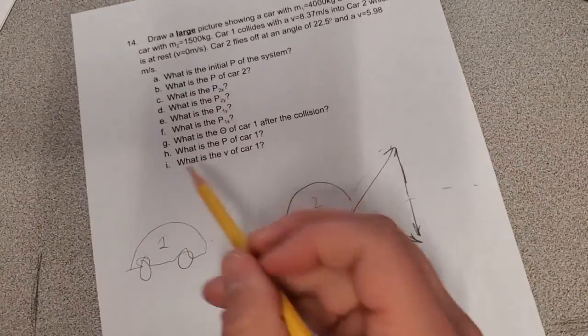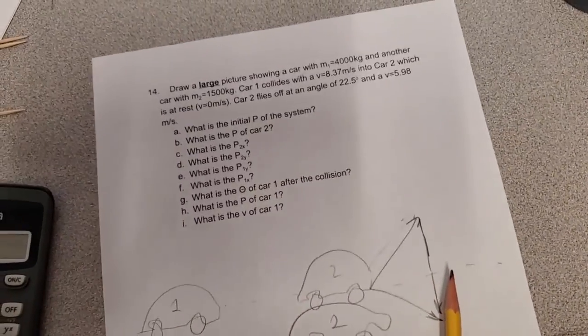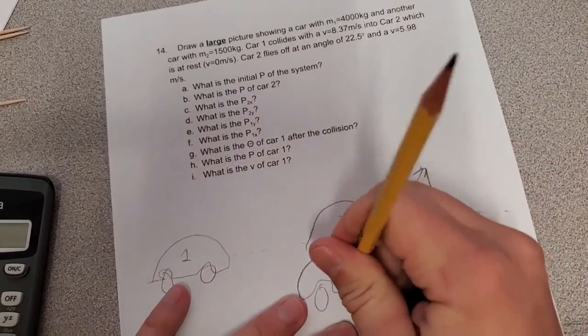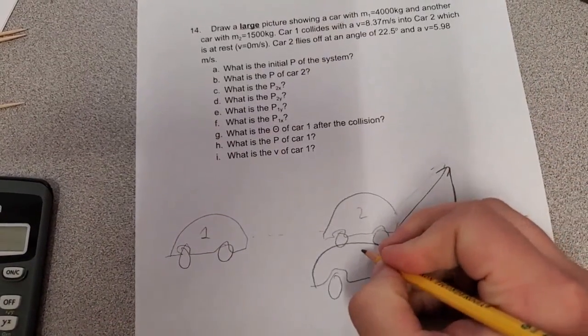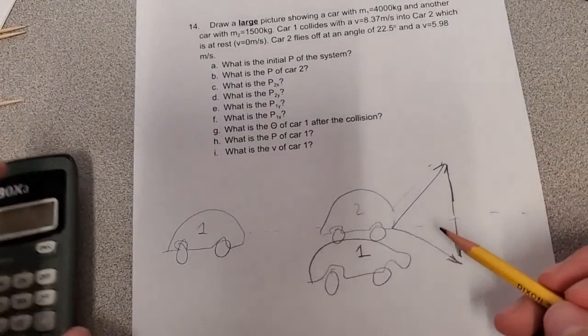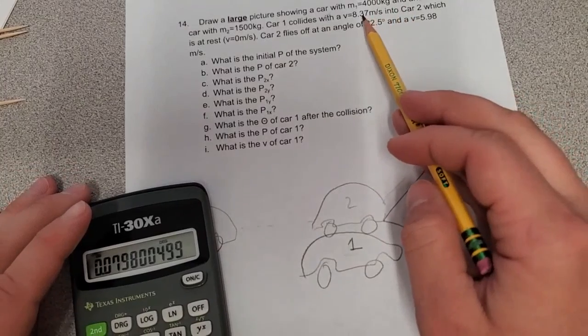All right. Initial P of the system, which is just since car 2 is at rest, oops, this should be a 1. Let's see, 4,000 times 8.37.